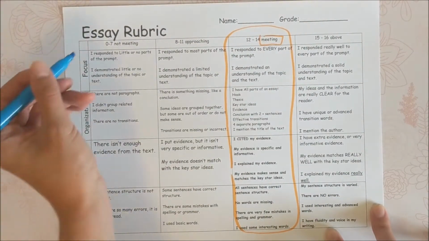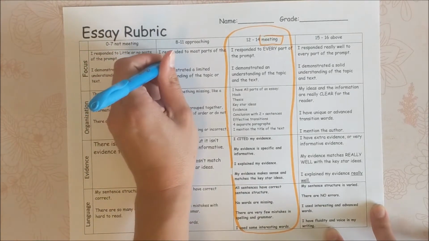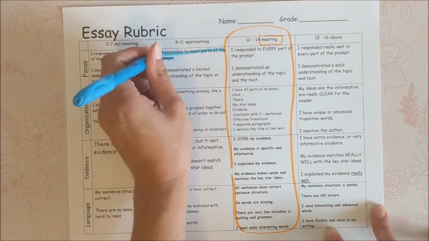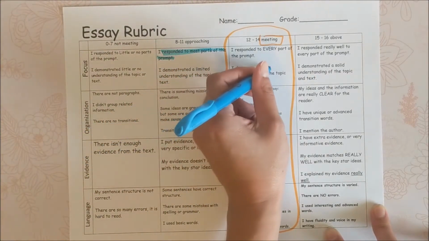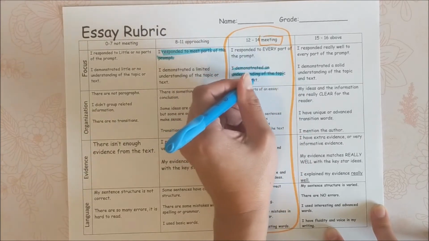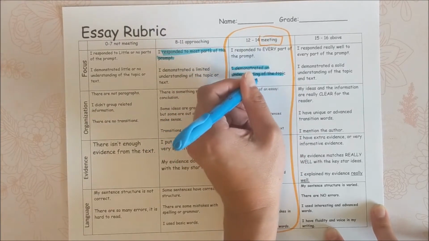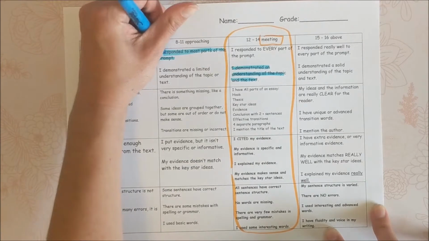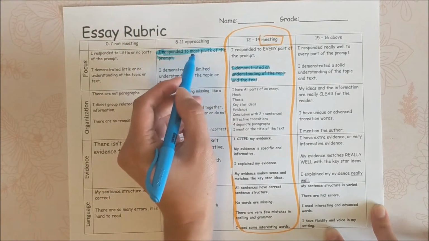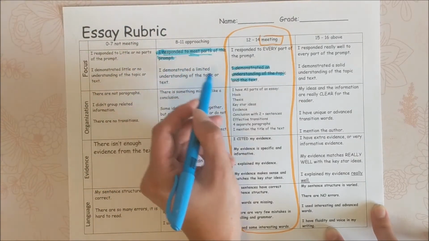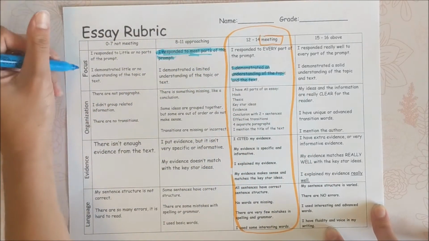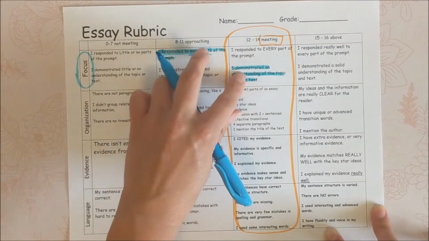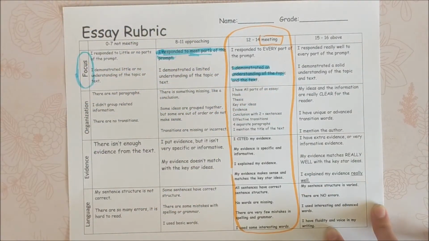Let's say, okay, I responded to most parts of the prompt, but not all of them, and I demonstrated that I understood the topic. I understood what I was writing about, and I showed that, but maybe I didn't write about both characters. I only wrote about one character, so that's just most parts of the prompt, okay? So you would think about the focus, and you would highlight how you think you did in focus. Okay, so let's take a look at that a little more.